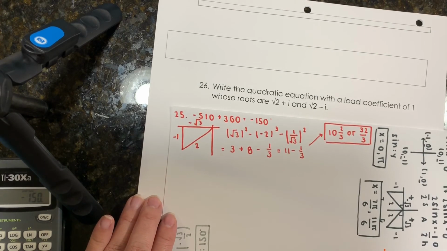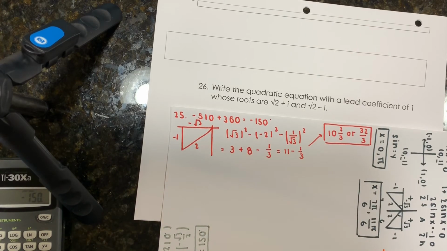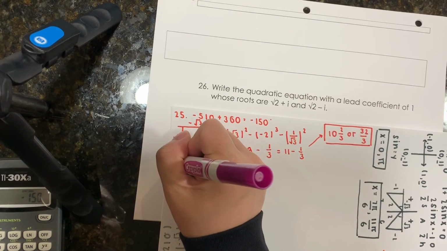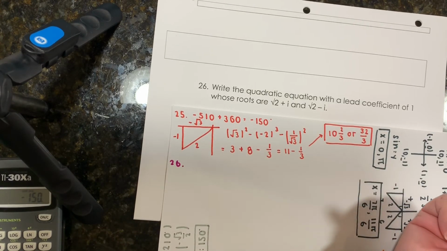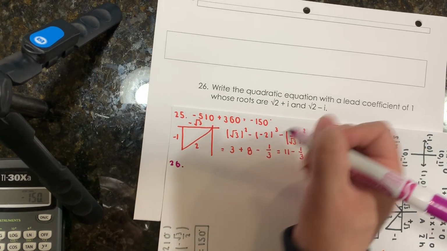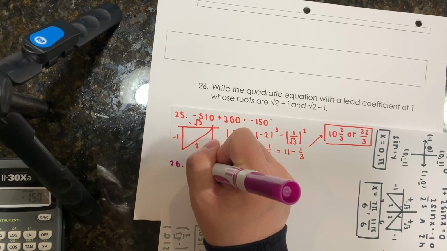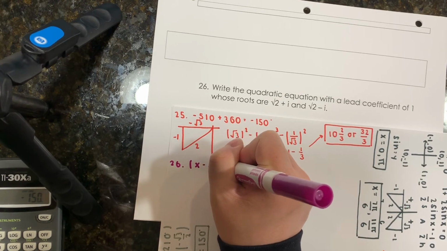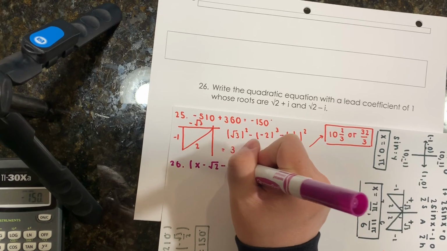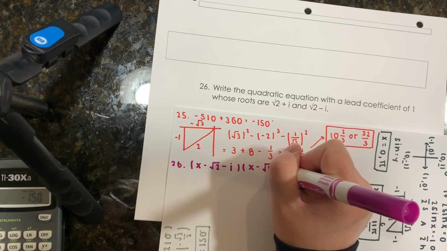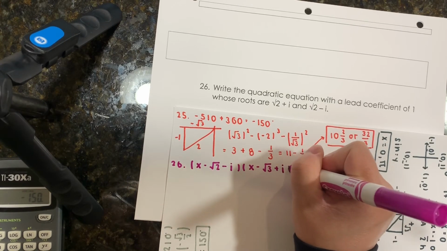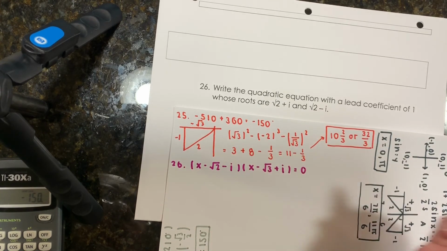Number 26, we're going to change our roots into a quadratic equation, meaning you're going to plug this into the equation x minus root times x minus root is equal to 0. So every term changes from positive to negative or negative to positive. So my root 2 is going to change to negative root 2. My positive i changes to negative i. Root 2 changes to negative root 2, and i changes to positive i. And you're going to multiply this out.